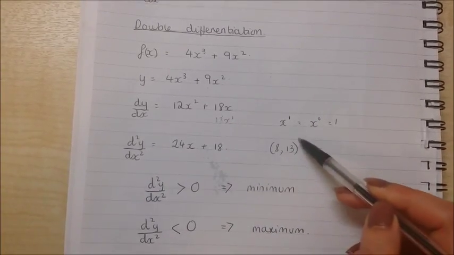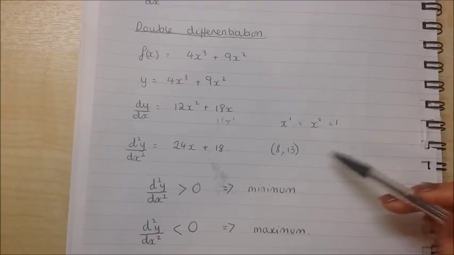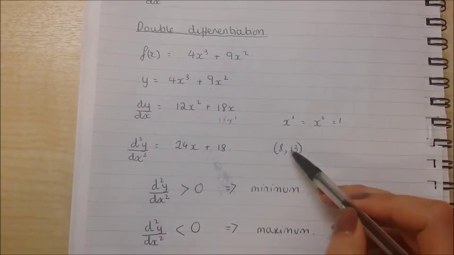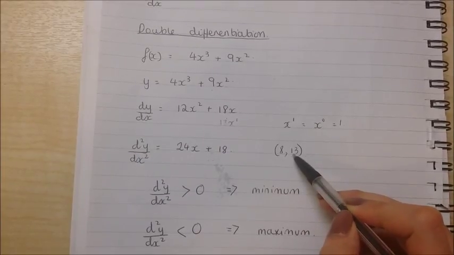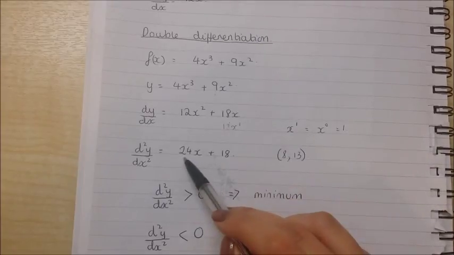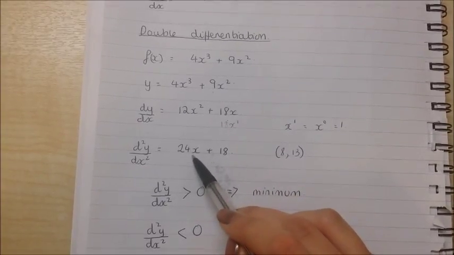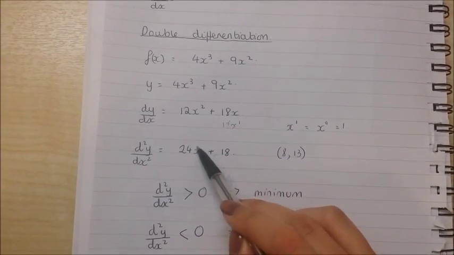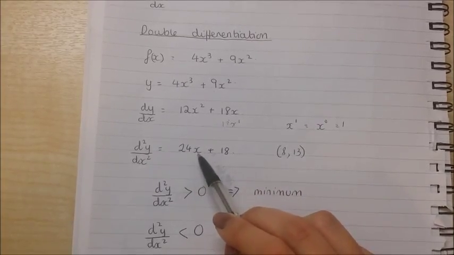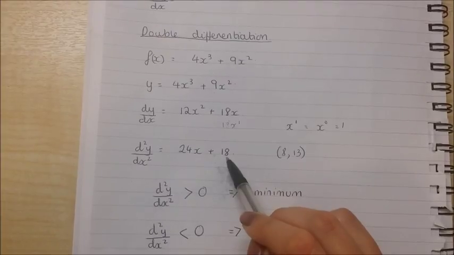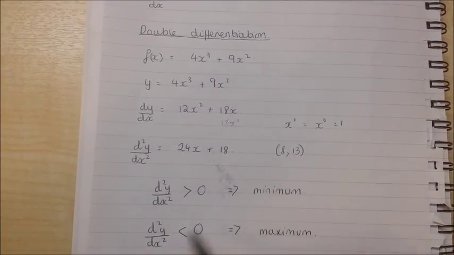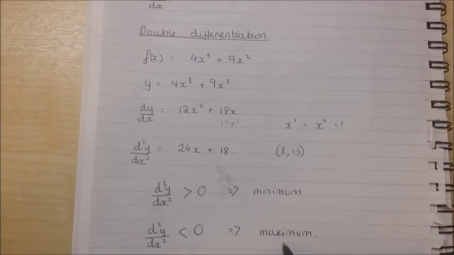So here is an example of a turning point on the curve. We want to determine whether it's a minimum point or a maximum point. So here are the coordinates for the turning point. So you use the x value, which is 8, and you input that into this equation here. So anywhere you see an x, like here, you put this value into it. So 24 times 8 plus 18. If the answer is greater than 0, it's going to be a minimum point, and if the answer is less than 0, it's going to be a maximum point.